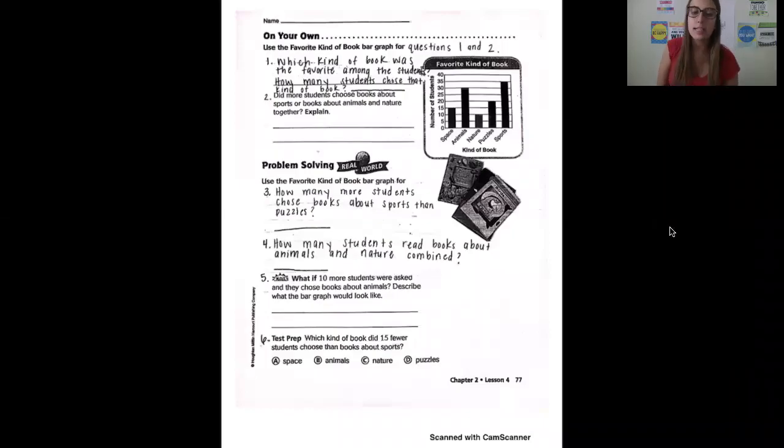Hi friends, so today is Tuesday, April 14th, and we are going to continue interpreting bar graphs today. So today we are going to go ahead and talk through the beginning part, so questions 1 and 2, and then for independent work, you're going to answer these 4 questions, 3, 4, 5, and 6.